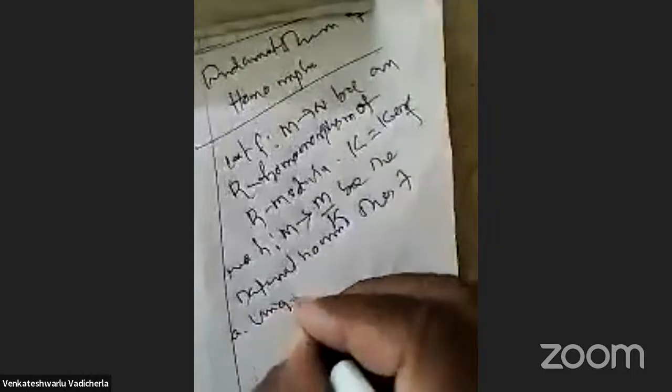Then there exists a unique homomorphism g, a mapping from M by K to N, such that f is equal to g circle h. So g and h are both homomorphisms.